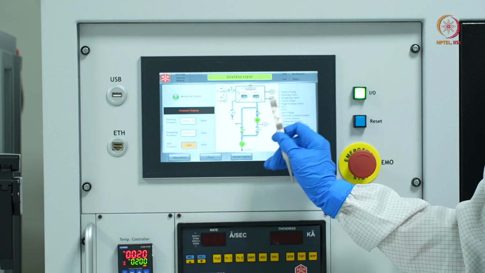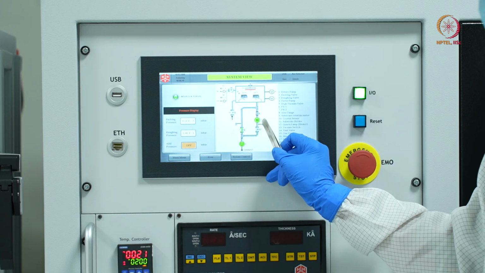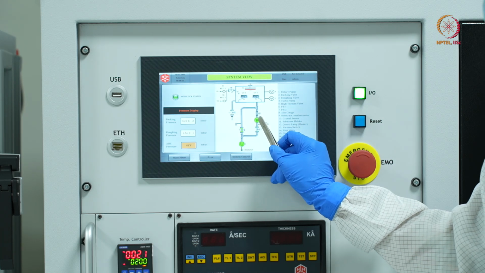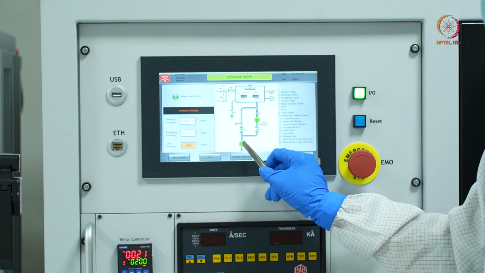When I press start, the turbomolecular pump starts accelerating and reaches its maximum speed, and there is vacuum generation, or evacuation of this line.